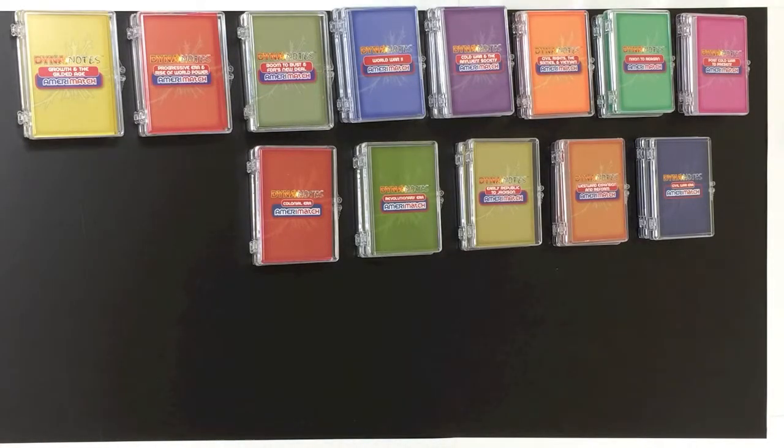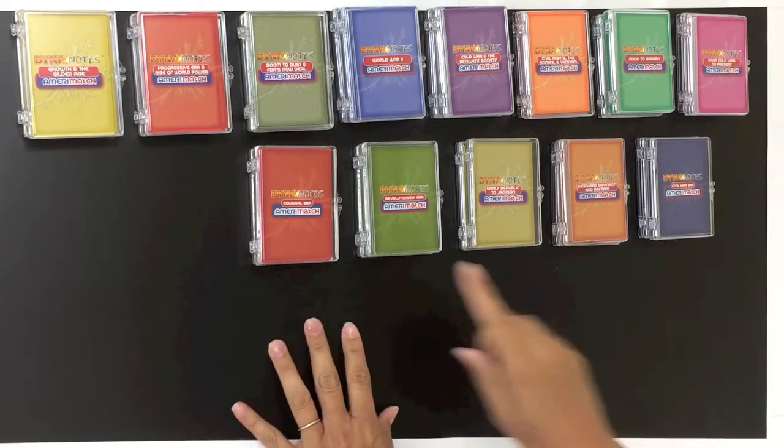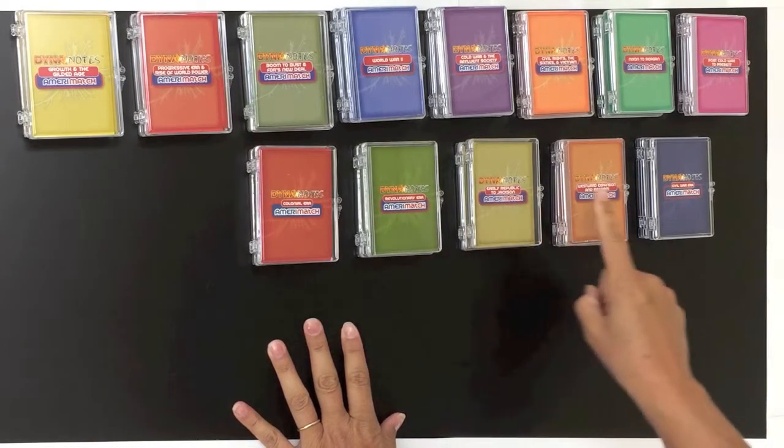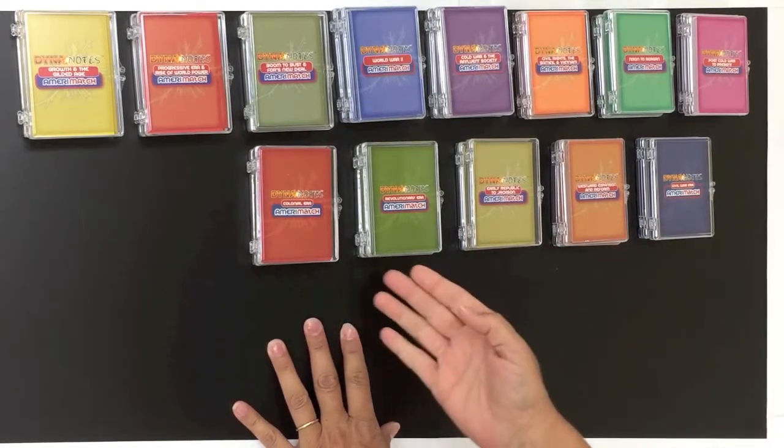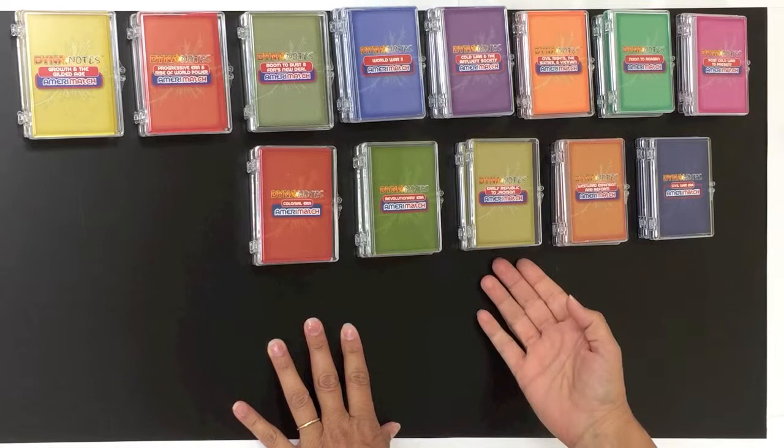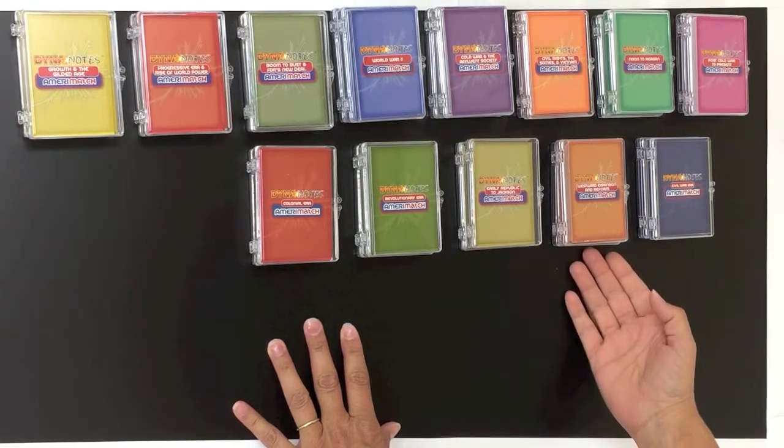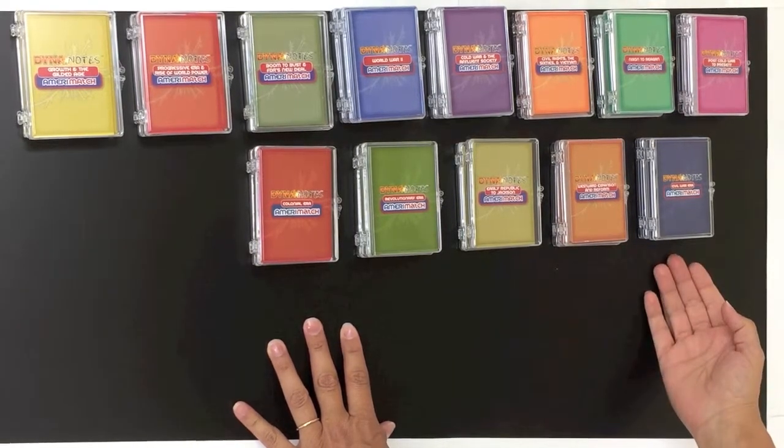Let's take a little closer look at the card decks. Now, we have here for grade 8 social studies the 5 card decks: colonial era, revolutionary era, early republic to Jackson, westward expansion and reform, and Civil War era.